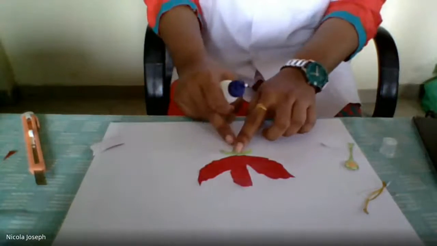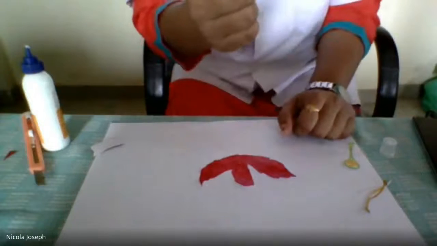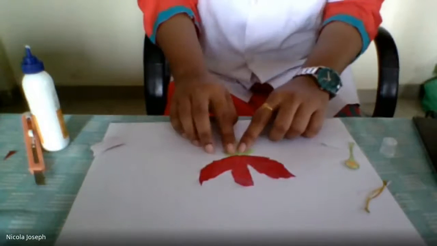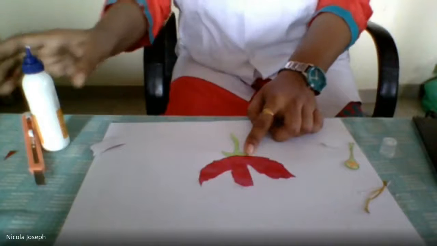Can y'all see me? No, ma'am. Yes, ma'am. Yes, see, ma'am, this is the sepal. Y'all have to put it at the bottom. Where y'all have put the petals now, below that, y'all will put the sepal like this. Okay? All of you do it.